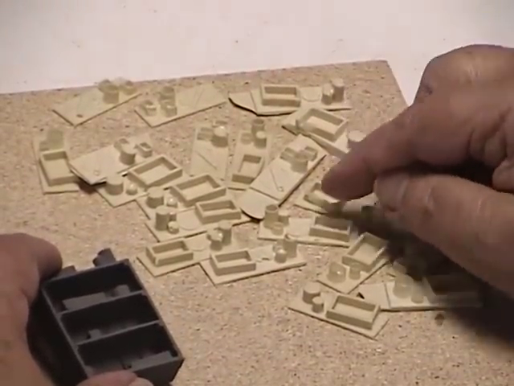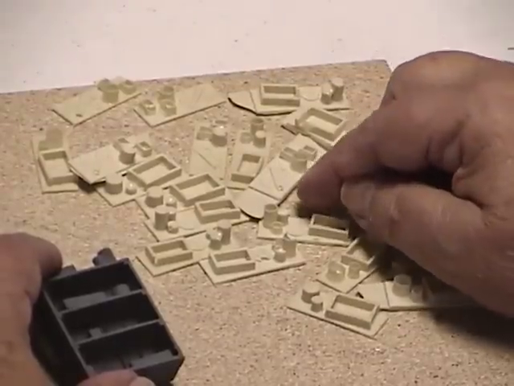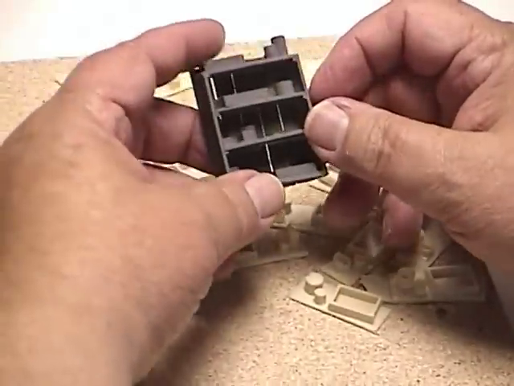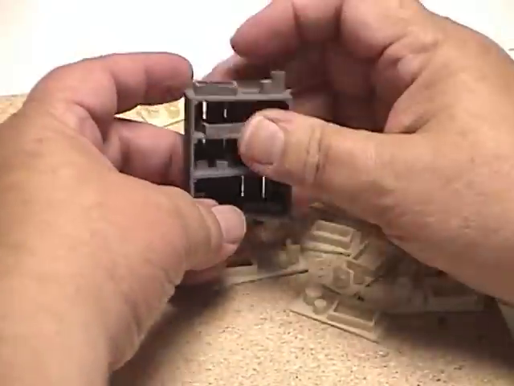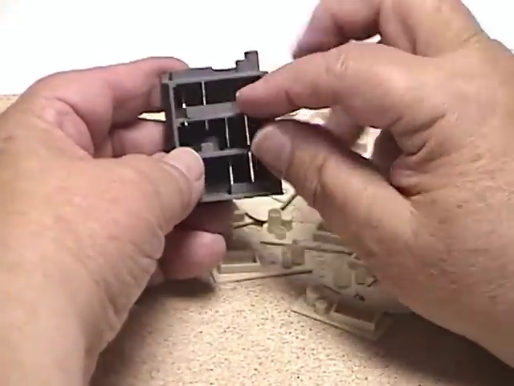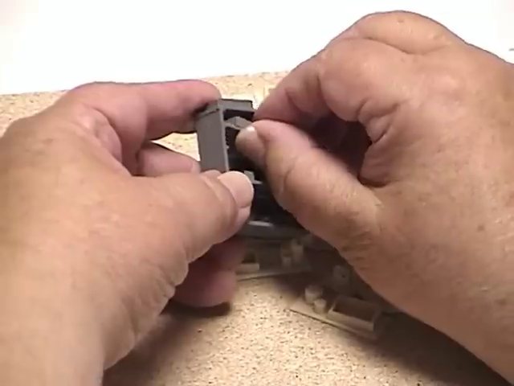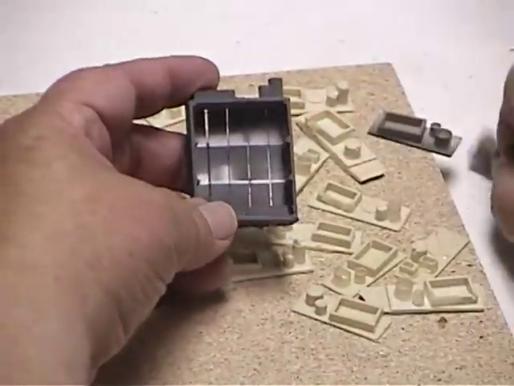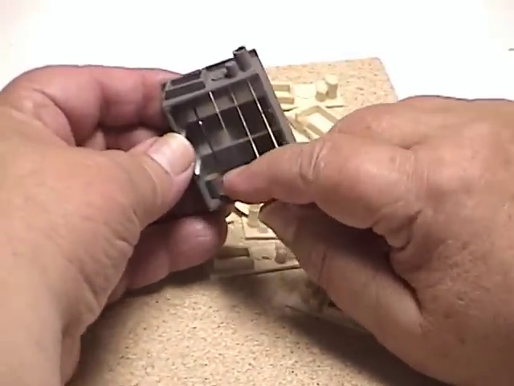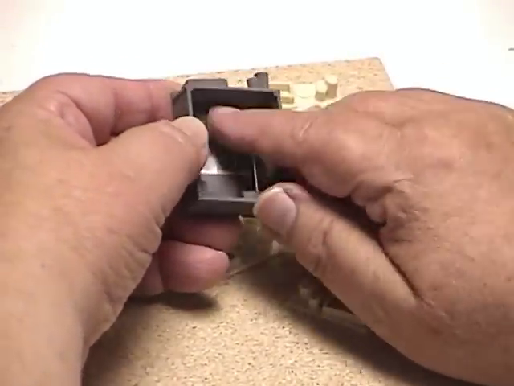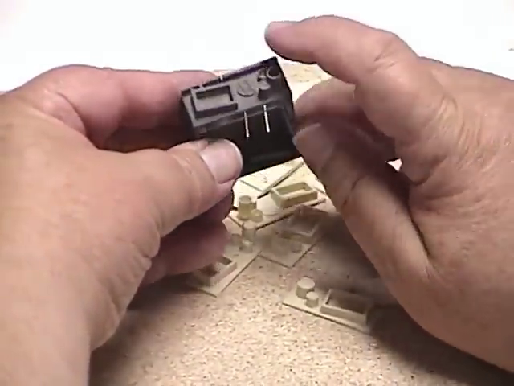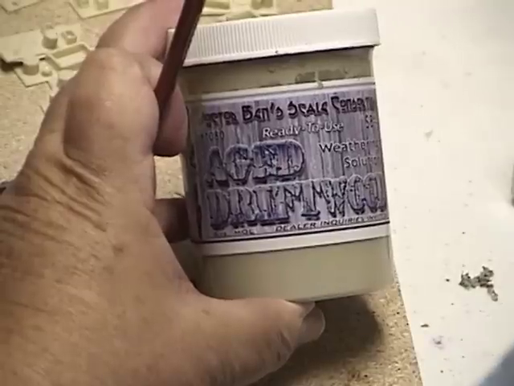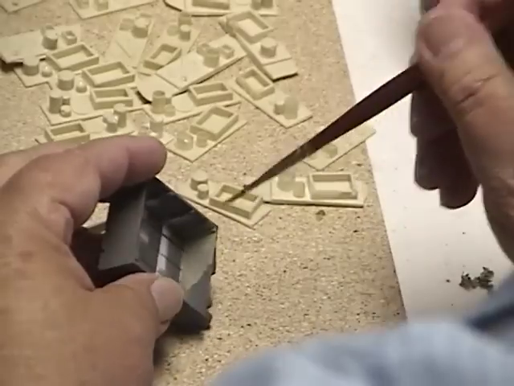Very quickly you make a whole bunch of them. Now I've sprayed this a dark gray. I use Krylon paint. I wanted to spray it a dark gray just to show you how I paint and weather plastic so that it looks like old wood. There's different ways of doing this. This is one of the easiest ways, and that's what I'm going to be doing here.